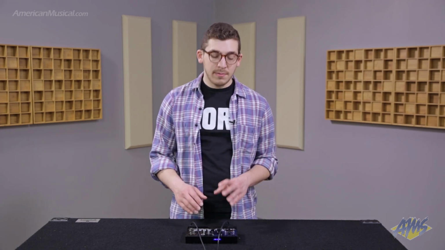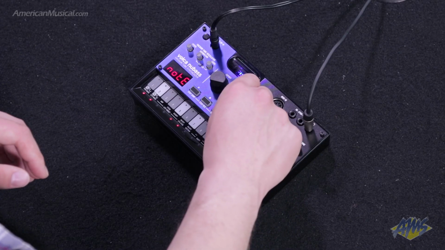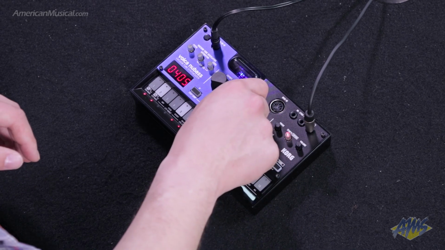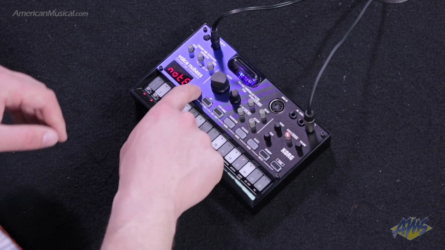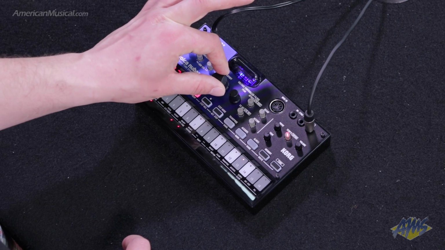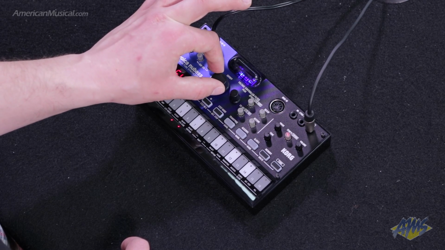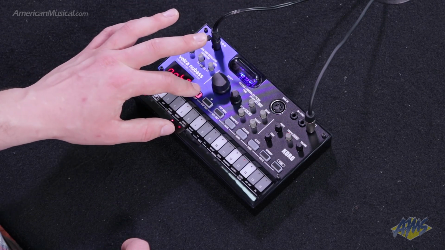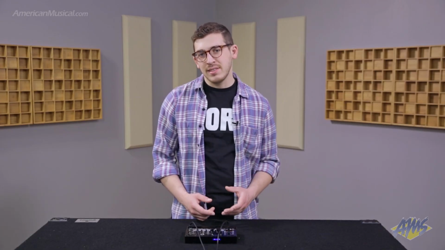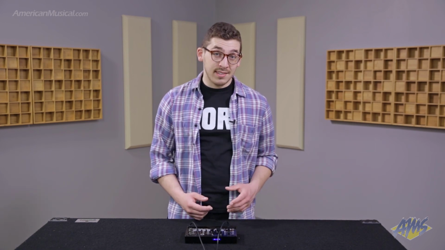Now we want to add in some filter motion. Right now I have no envelope generator intensity going to the filter. If I turn this knob up, we can hear that if I then bring the cutoff frequency down. So that's starting to sound like a really nice bouncy acid bass line. But what if we bring in some resonance in the filter?